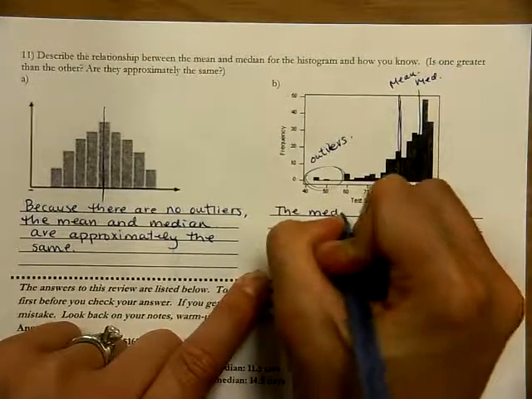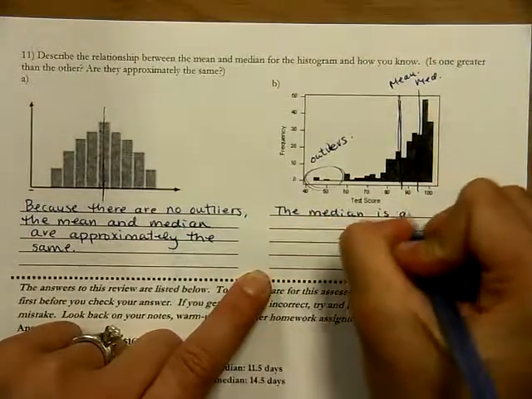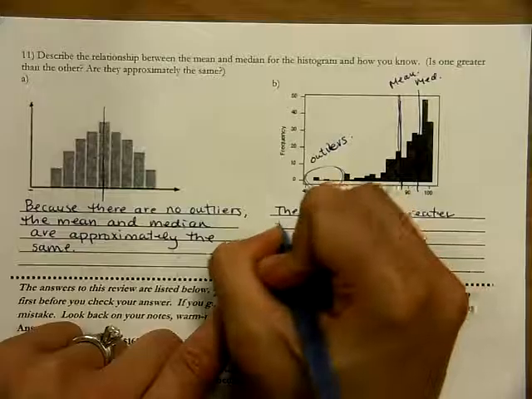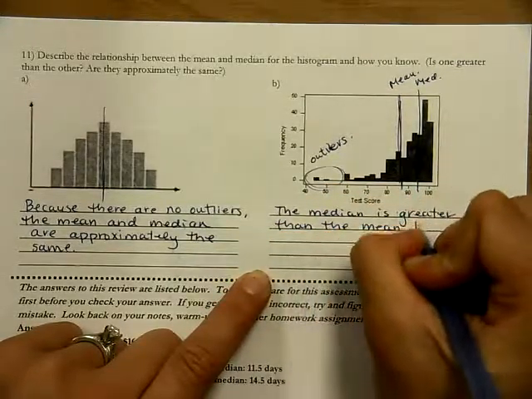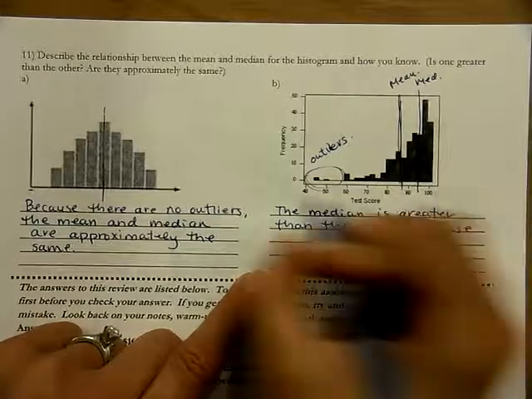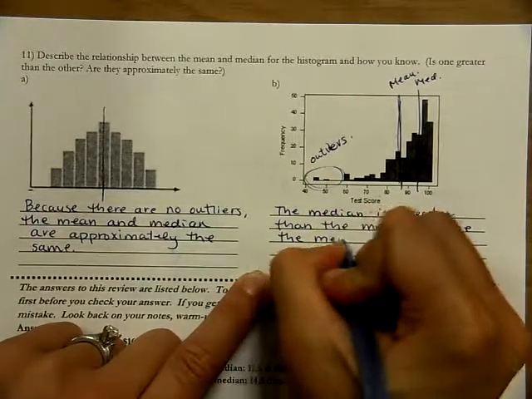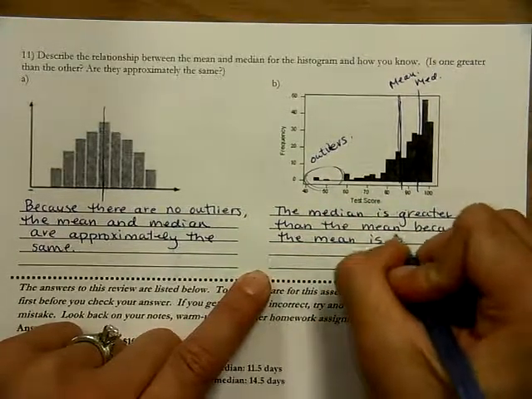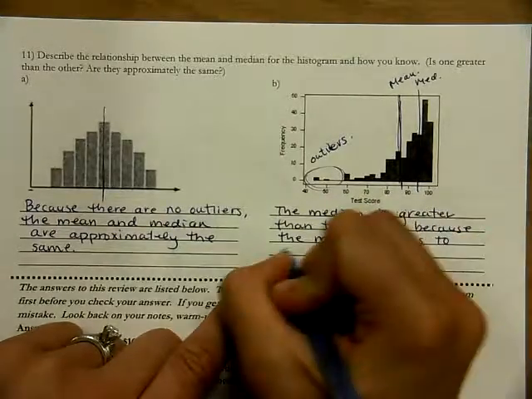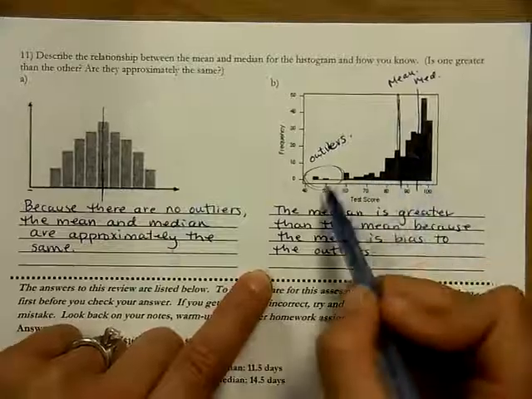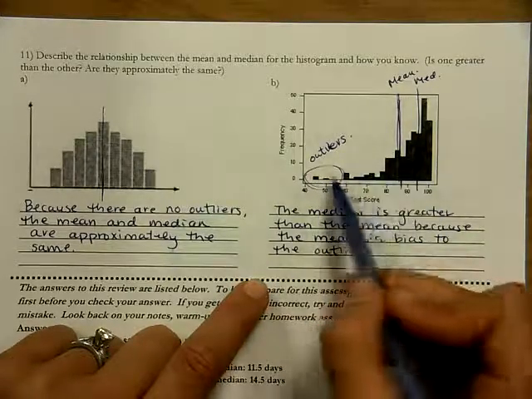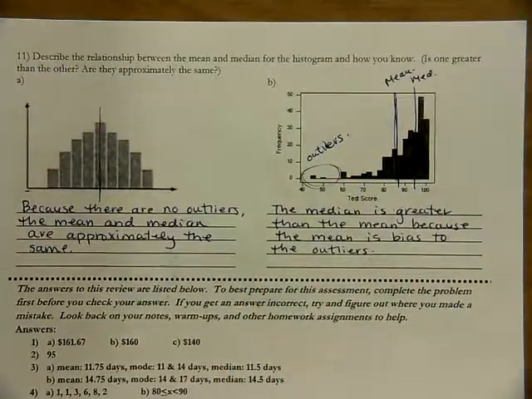So the median is greater than the mean because the mean is biased to the outliers. And in this case, the outliers are to the left. And there we go.